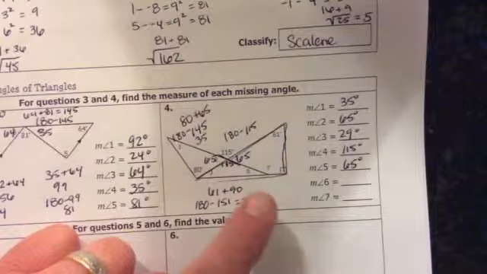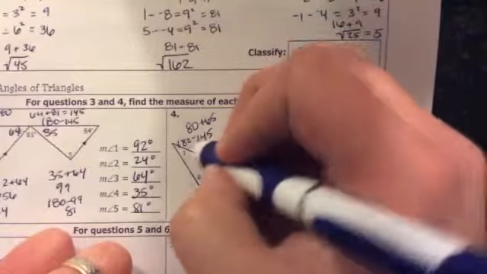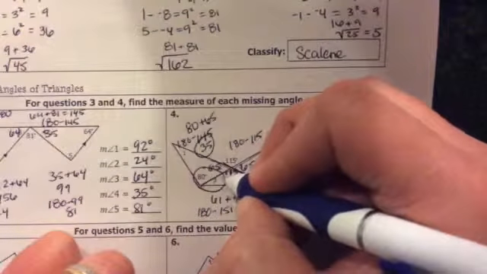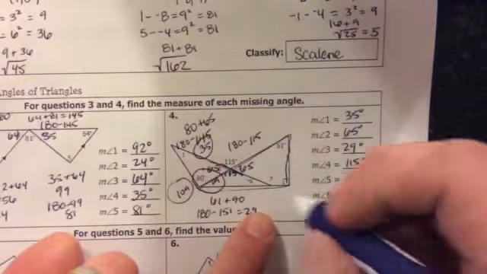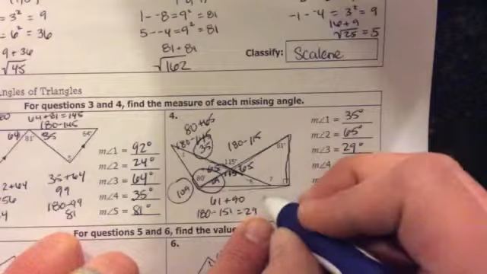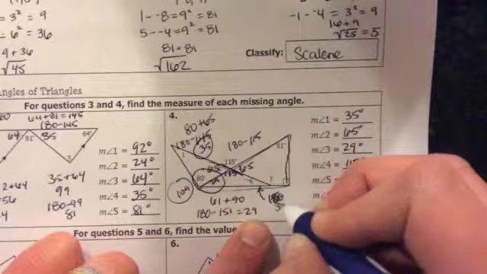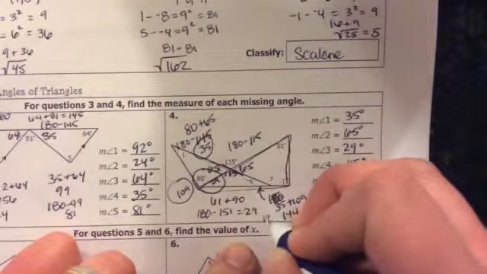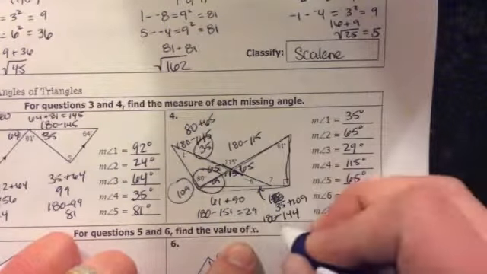Alright. And what I can do for this angle 6 right here is I know that angle 1 right here is 35. This angle right here together would be 80 plus 29, which is 109. So 35 and 109 together with 6 will be 180. So to get this angle, I'm going to go 35 plus 109. That's 144. And I'm going to take it away from 180. And that's 36.